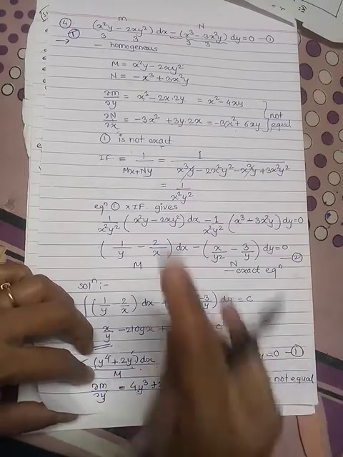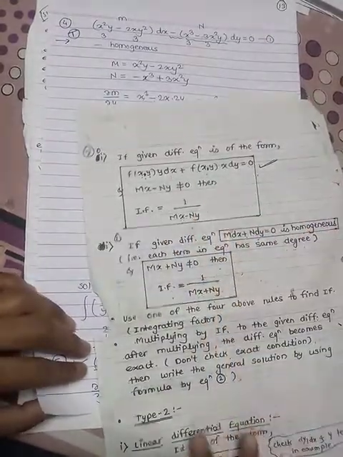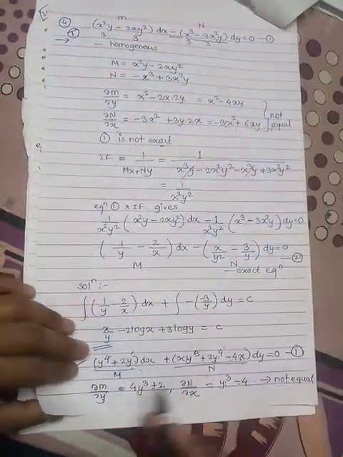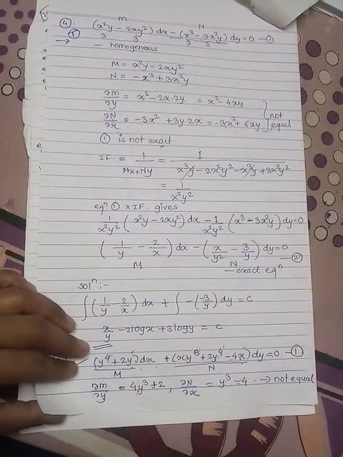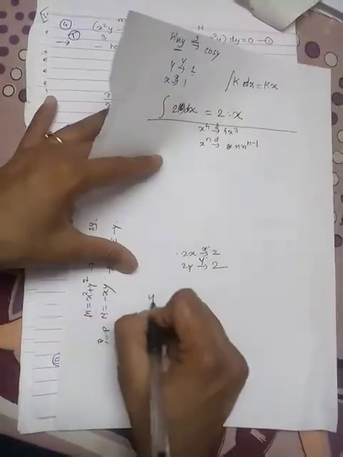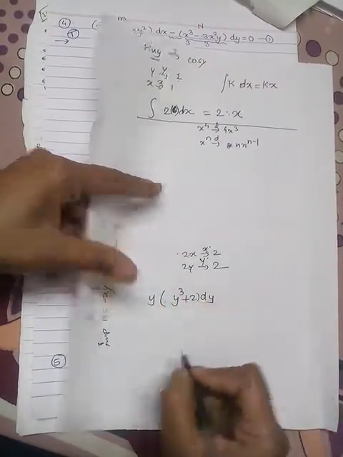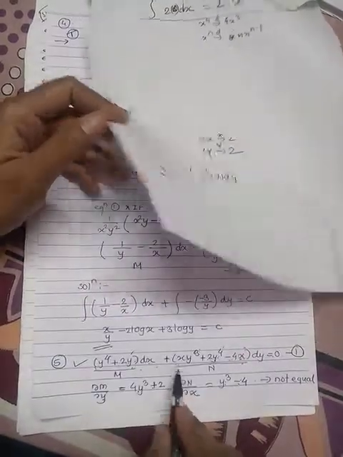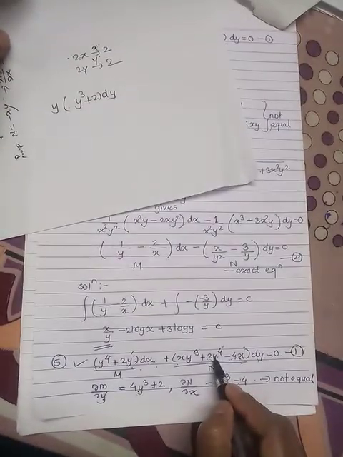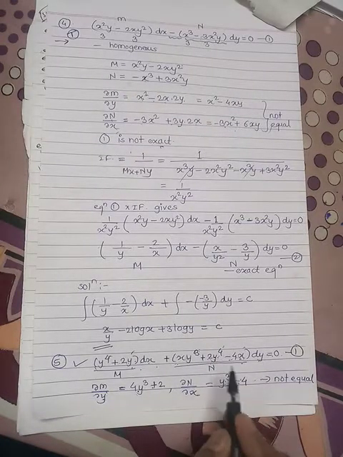Then the next is the y dx plus x dy form. Here we can take y common: y cube plus 2 dy, plus you can't take x common, because x is not there in the second term.